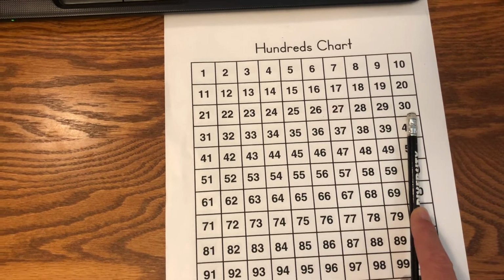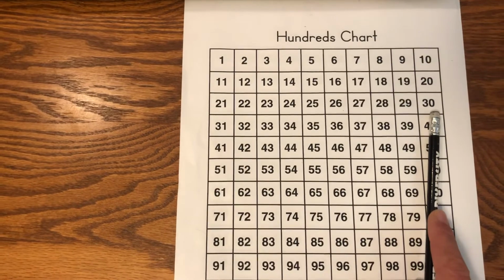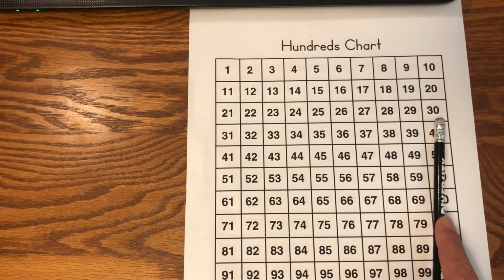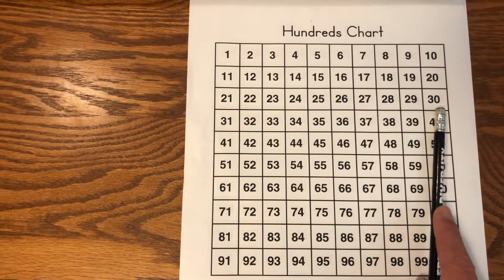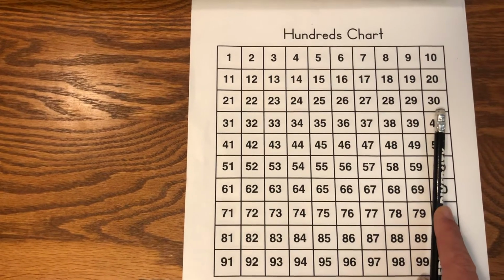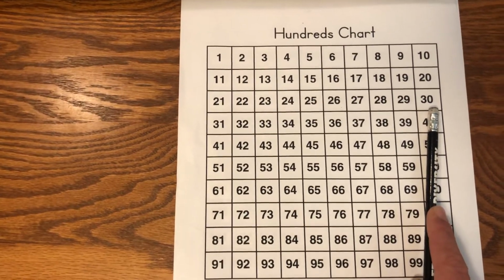Excellent. Now we're going to count backwards from 30. When we subtract, like we are going to be subtracting today in our lesson, we're counting backwards. So let's get our brains warmed up.